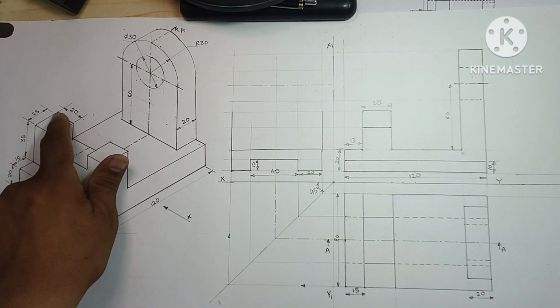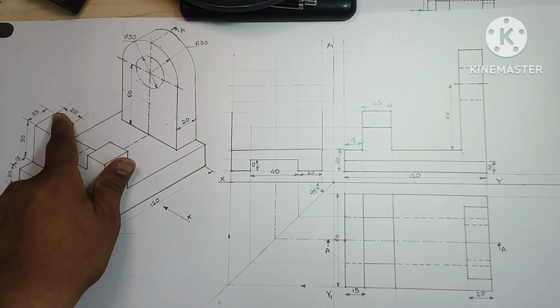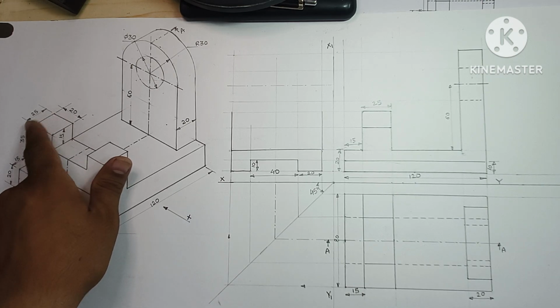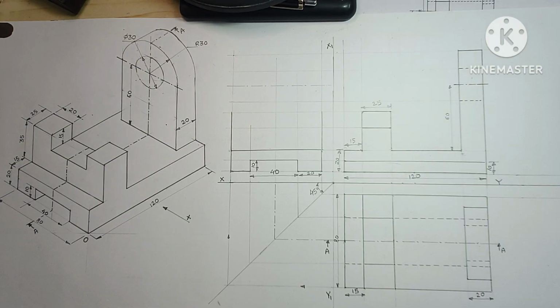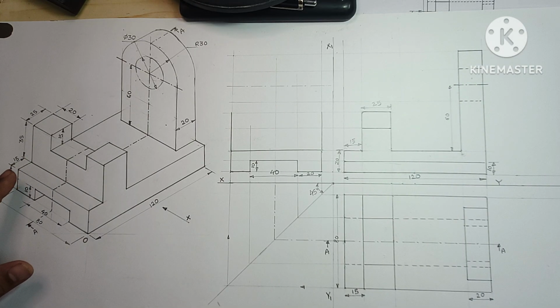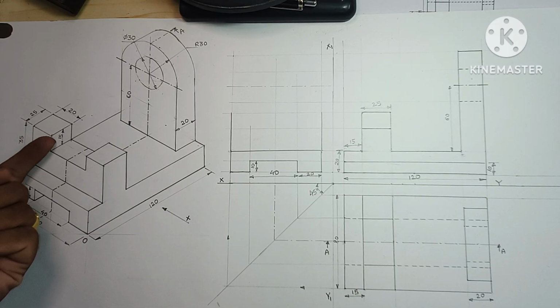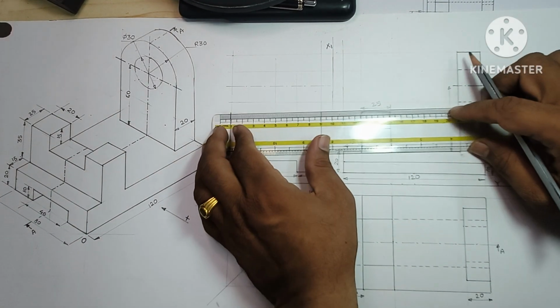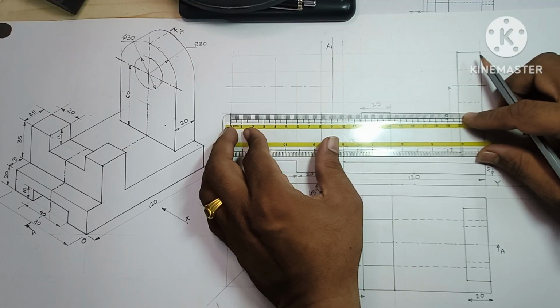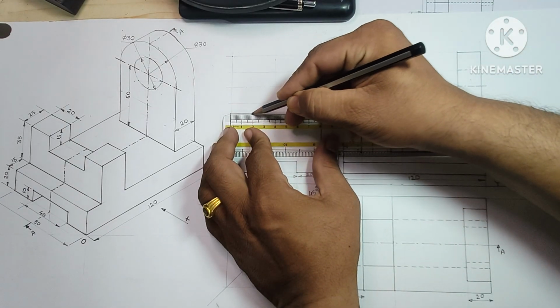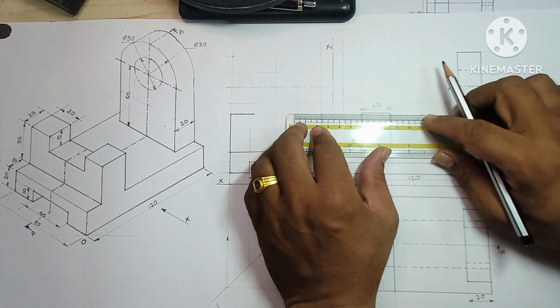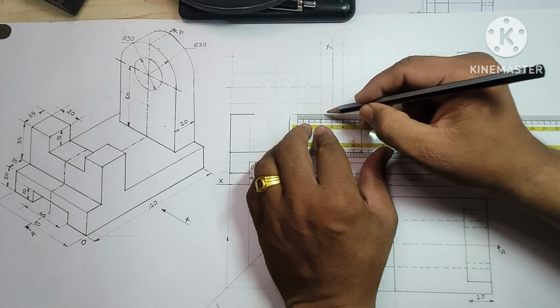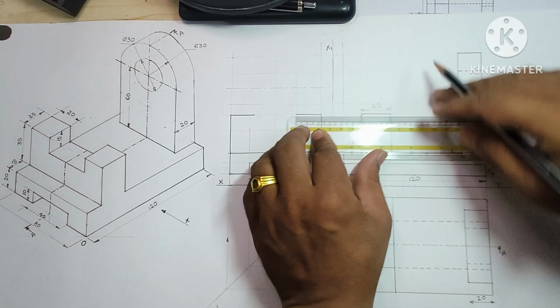Then from this point to this point the distance is how much? It is 25. This distance. 35 distance is there. We are observing the left hand side view. This distance is how much? This is 20. This distance is how much? 20. Hence I will mark the 20 millimeter distance towards the right side. This distance is 20. From this side also this distance is 20.